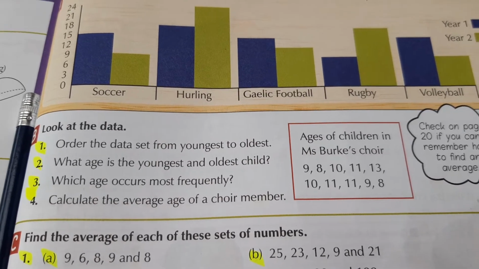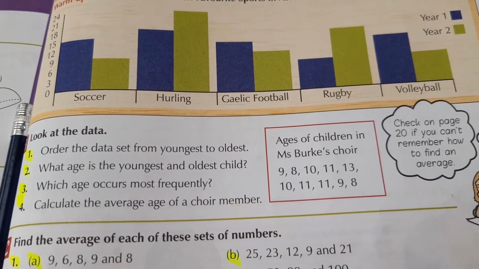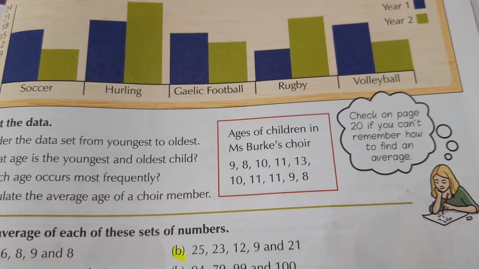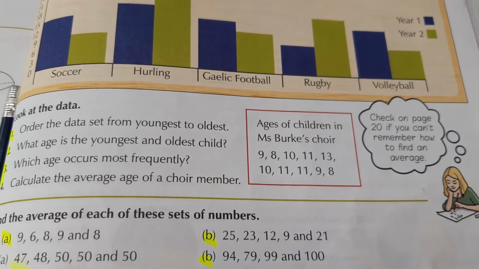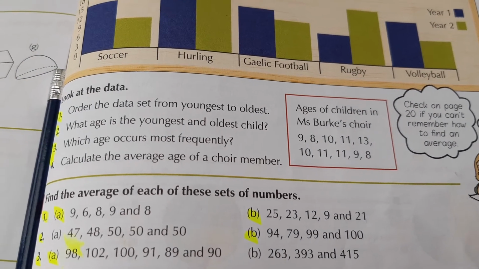So look at the data, and the data here is the box beside it, ages of children in Miss Burke's choir. And you're finding averages. It says check on page 20 if you can't remember how to find an average. I'll do a few with you anyway, so to just remind you how to find averages.